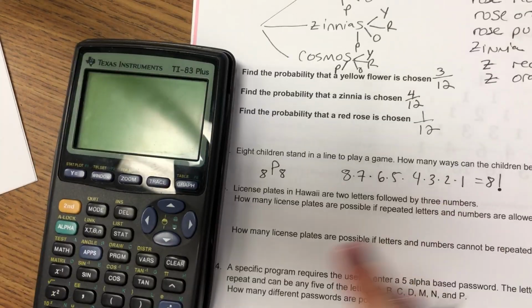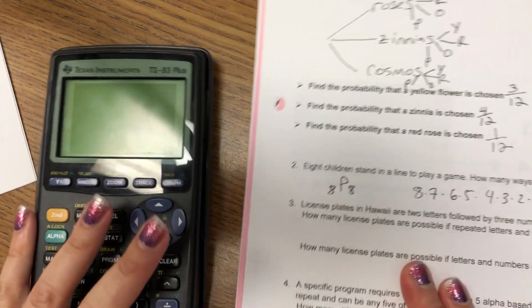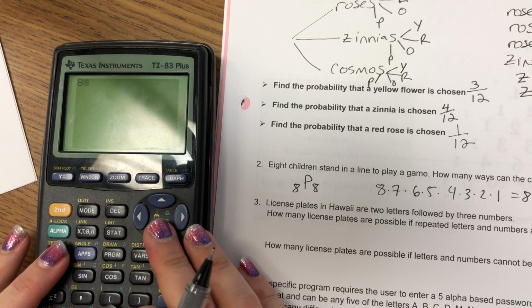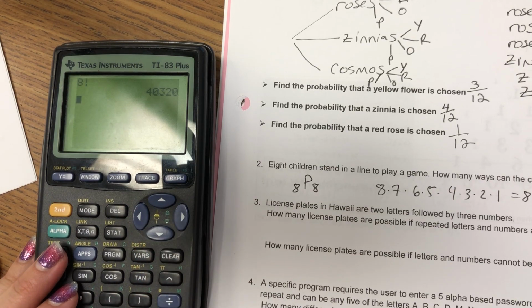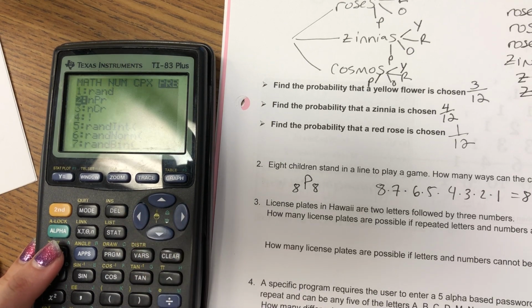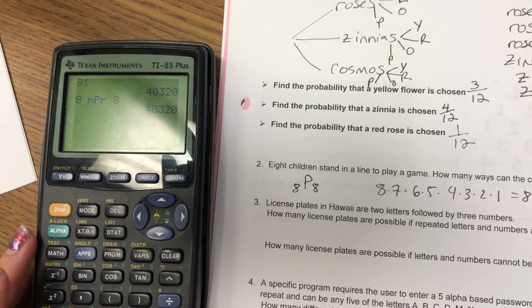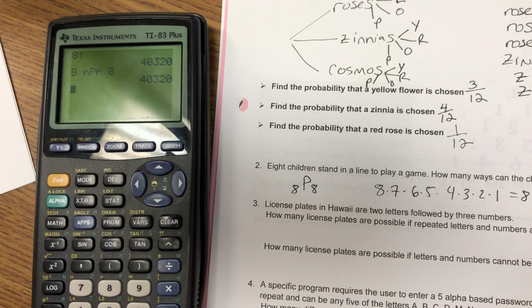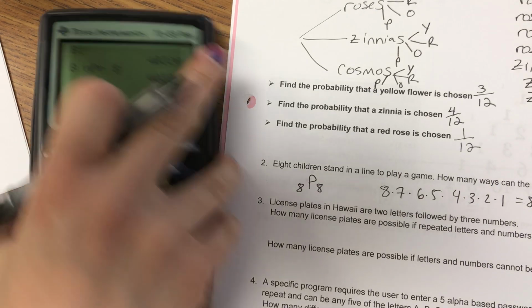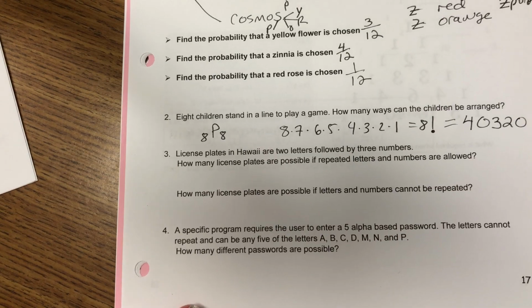You need a calculator for the quiz. So let's see. 8, math, probability, number 4 is factorial. Or I could do 8 math nPr 8 and see how it's the same value. So this equals 40,320 ways.